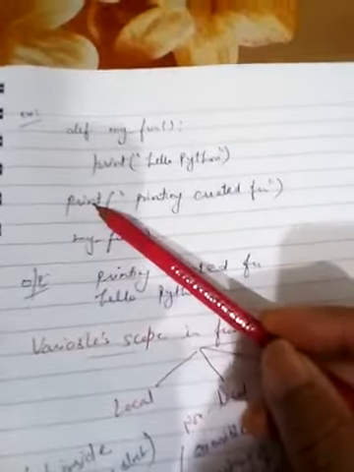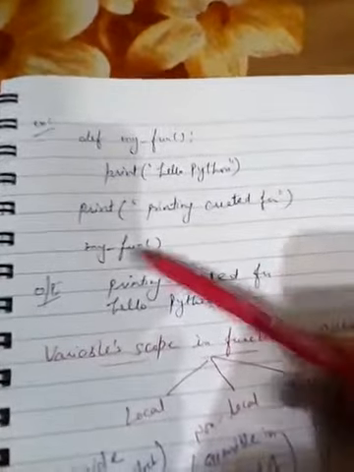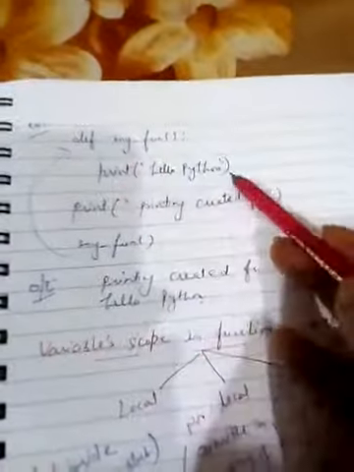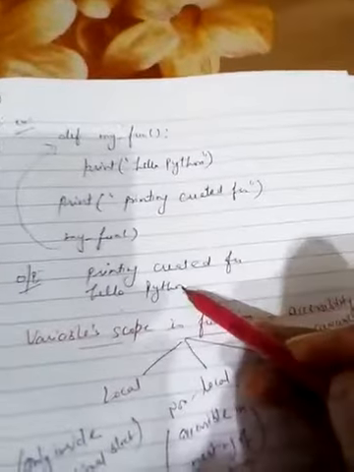So the output: execution starts here, printing created function, this line. Then my function is called, so control goes to the definition part, and inside this function the print statement exists, it is executed and prints hello Python. I hope this is clear to you.